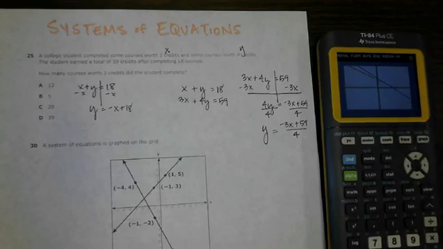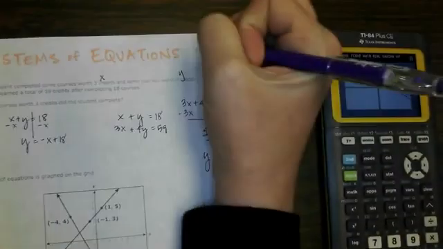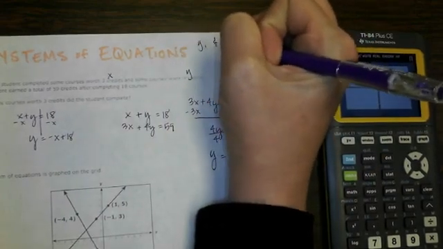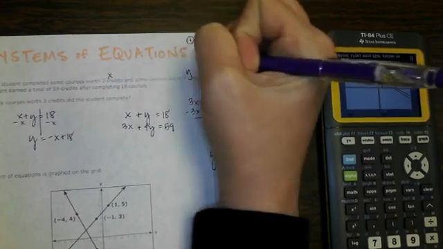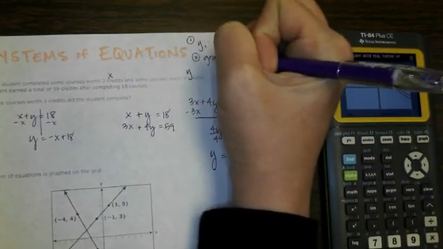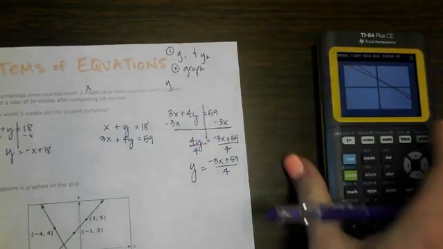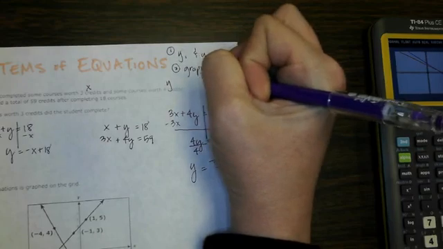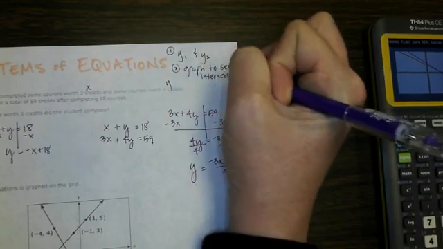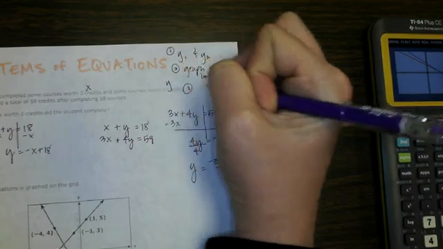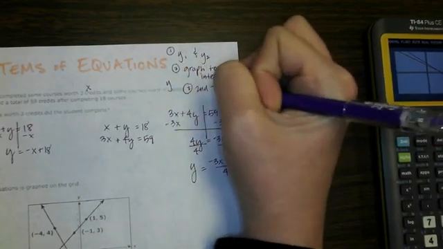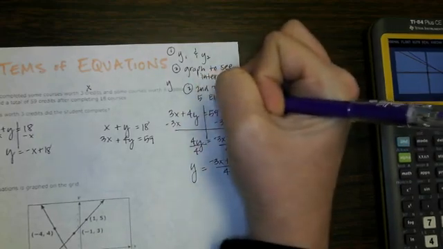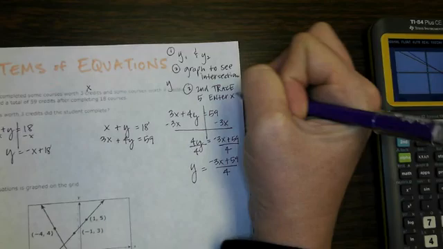Alright, so we can see the intersection. It's right here. And so remember, the steps are: put your equations into y1 and y2. Graph to see the intersection, and then second, trace, 5, enter, enter, enter.